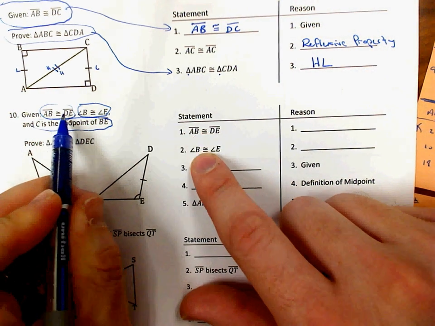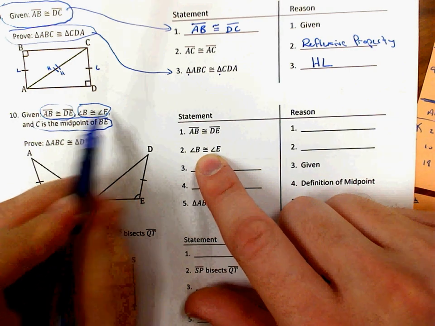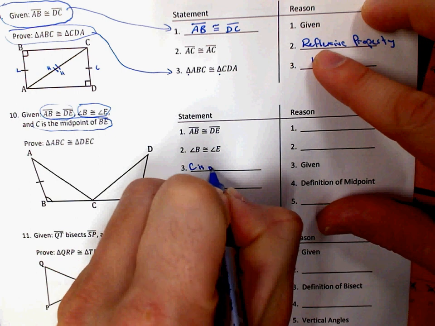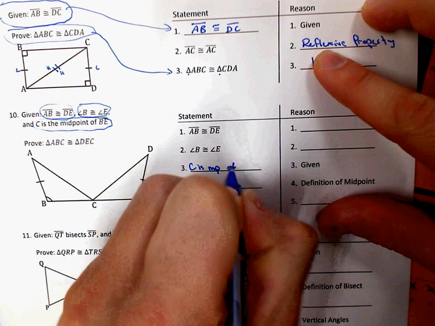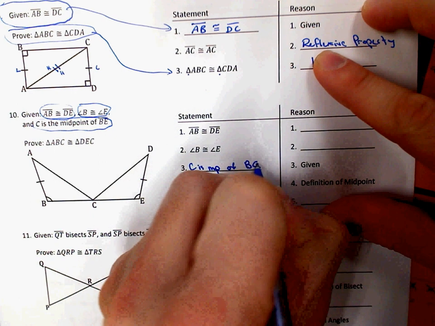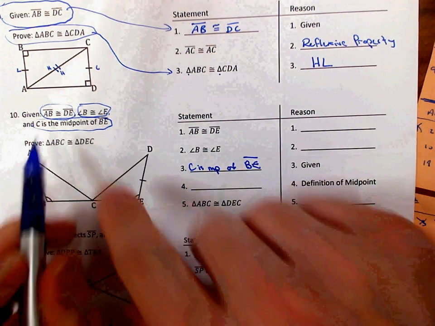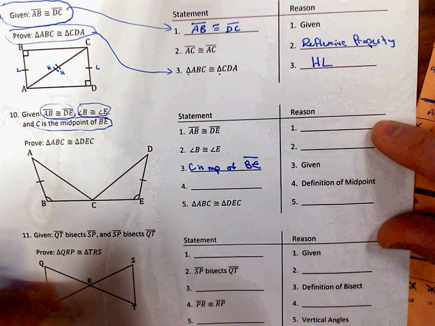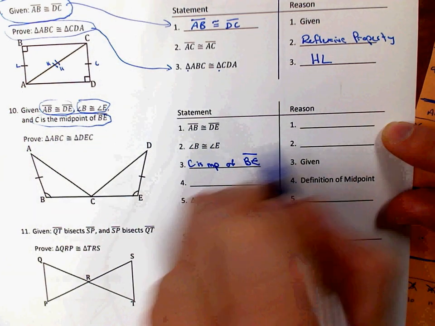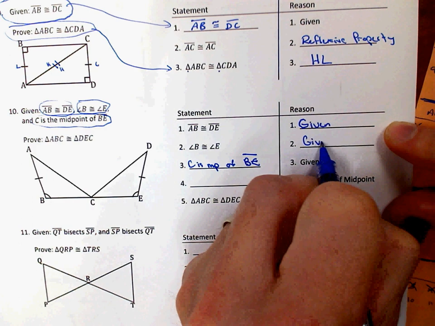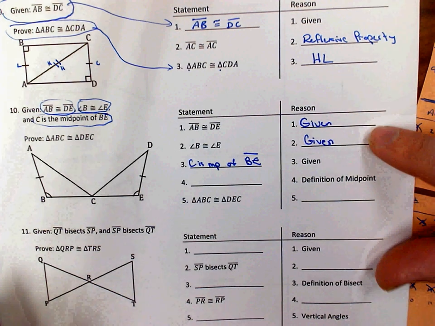Here's the second one. They're already written for me. The third one is not written for me. So C is midpoint of BE. I'm having to abbreviate because I don't have much room. And then all three of those things were given to me. So you can literally just write given, given, given. This problem told you a lot of things. And that's okay. It means the proof is going to be a little easier because you didn't have to work for those. Those were given.